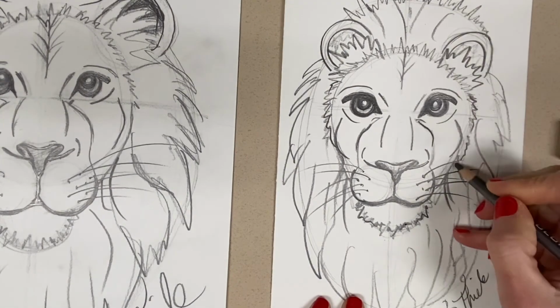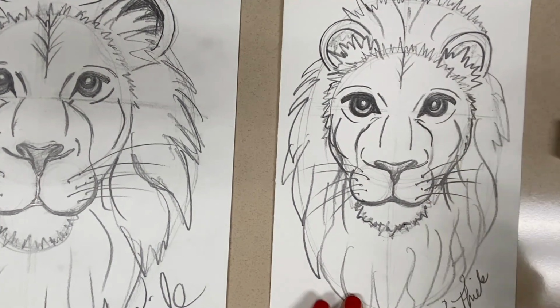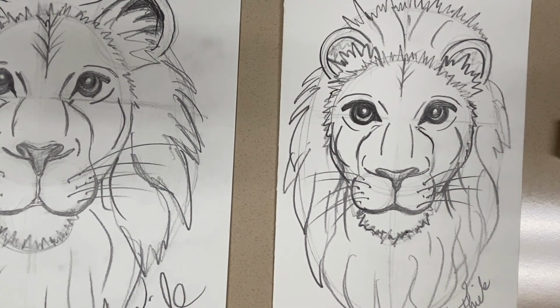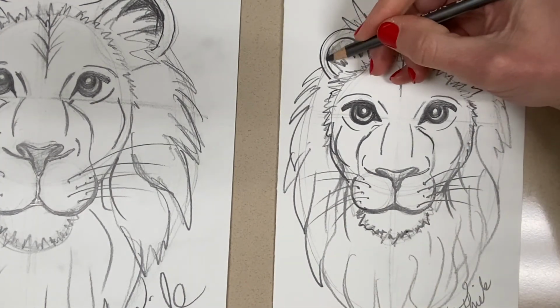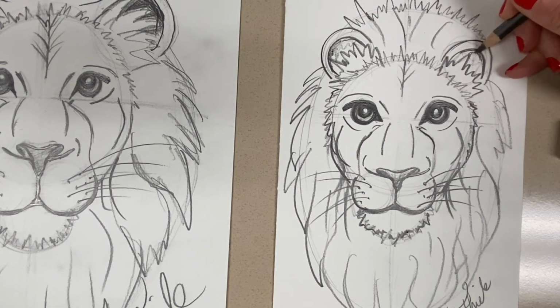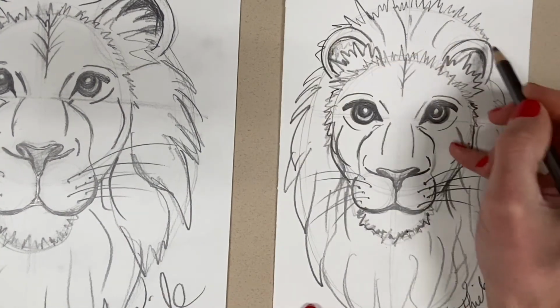You just don't see them. So, sometimes my suggestion would be, instead of worrying so much about erasing, spend a little more time adding contrast by adding more darkness. And the darkness itself is going to detract from those light lines that you began with, as long as you started off nice and light in the first place.